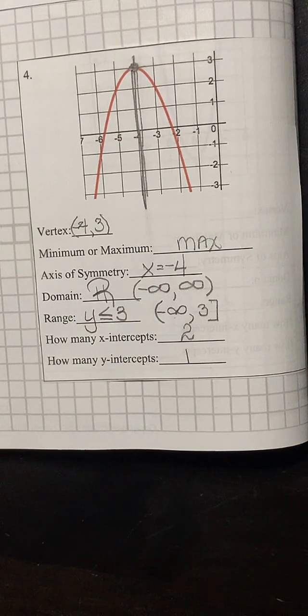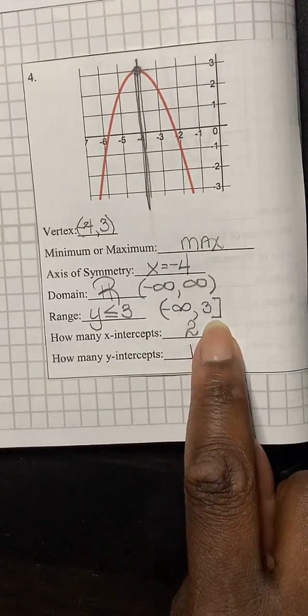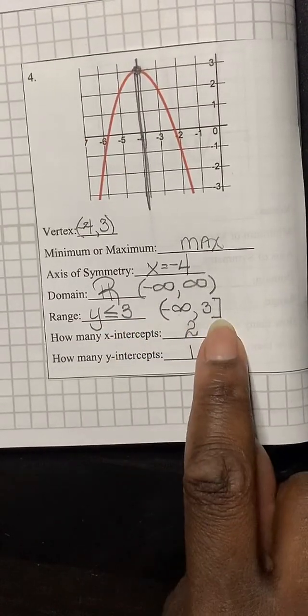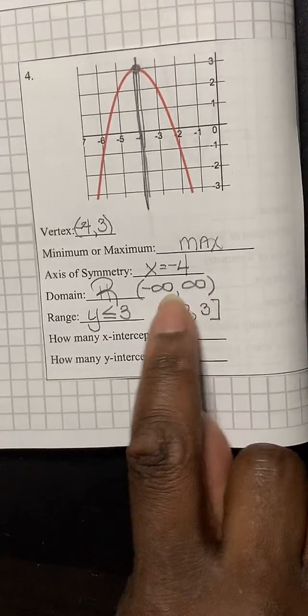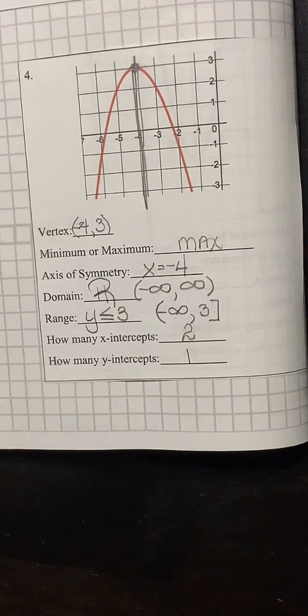Okay. So anytime it's an equal to, you always put a bracket. When it's including, you put a bracket. Parentheses always go with the infinity symbol.